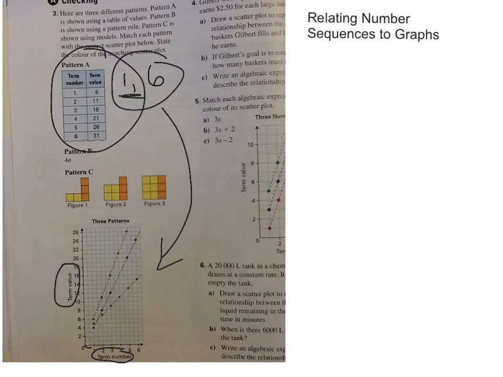And then the term value is 6, so you'd go up to 6. I've circled where the first ordered pair should be. If you follow along the bottom to 1 and up to 6, it's a red dot. And that is the first plot for the ordered pair in that particular table of values.